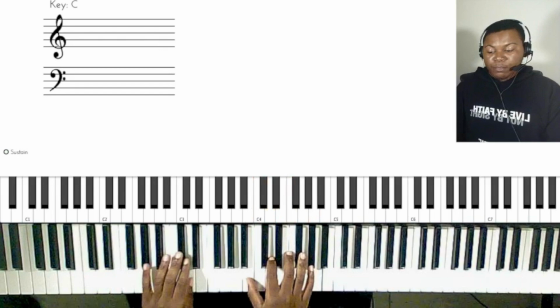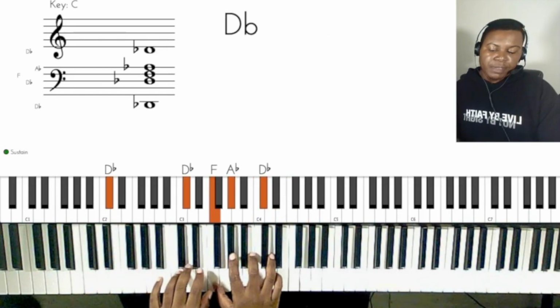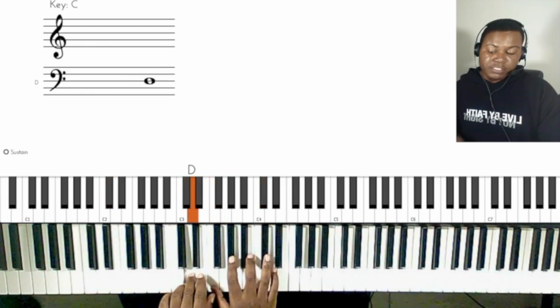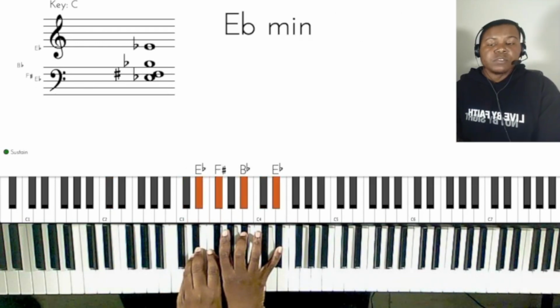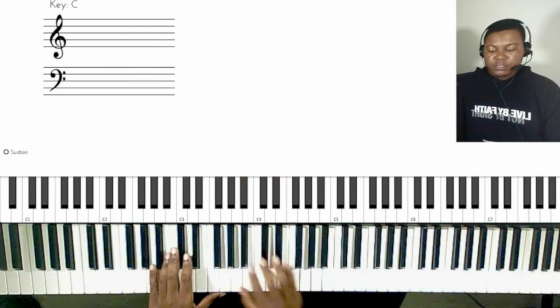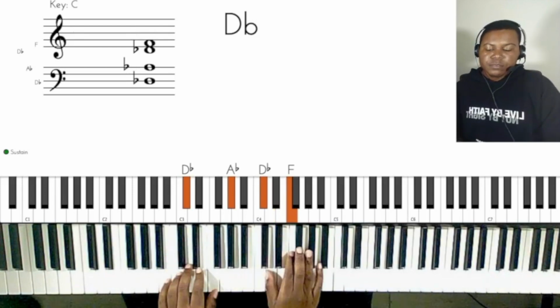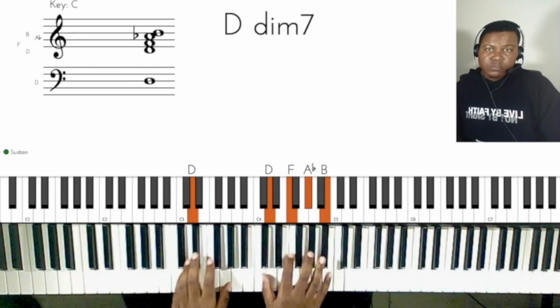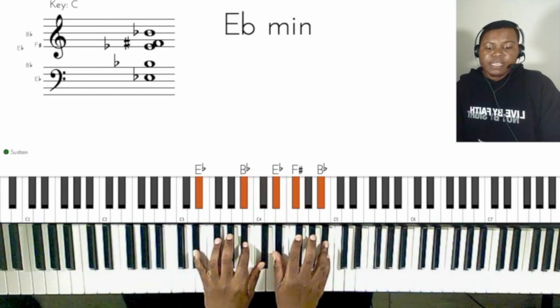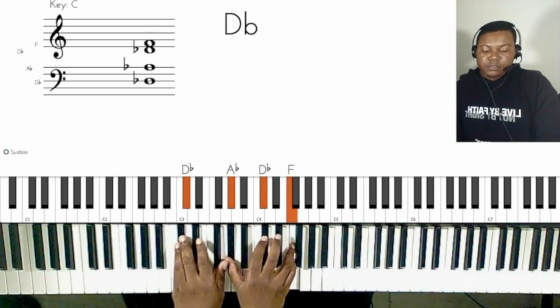So remember, we're going from the 1, we're going to use a passing chord on the flat 2 to get to the 2. So before, option 1 was just a regular D diminished, or diminished 7. Right now, this time I'm playing a B diminished over my flat 2.